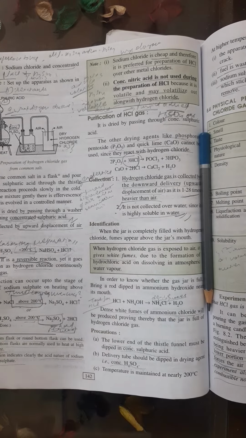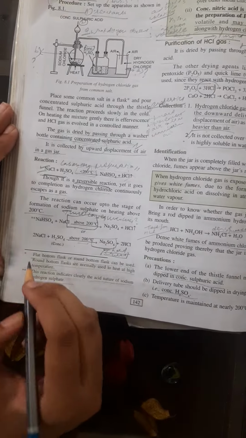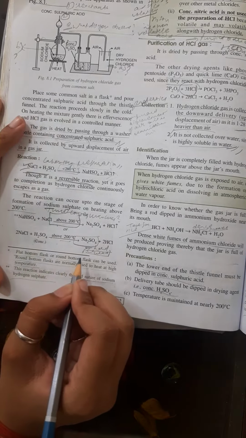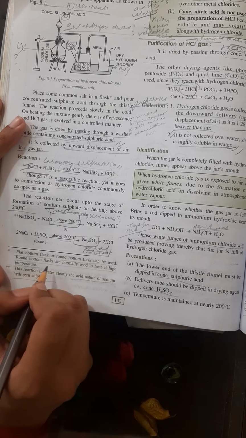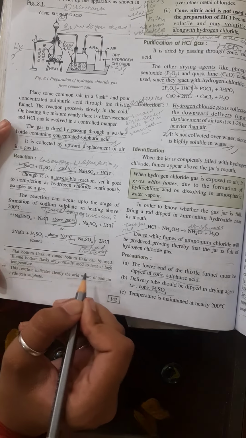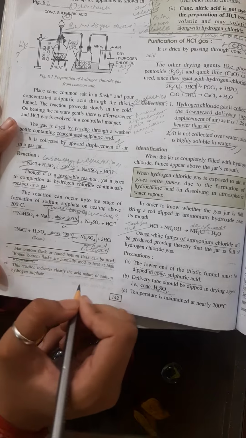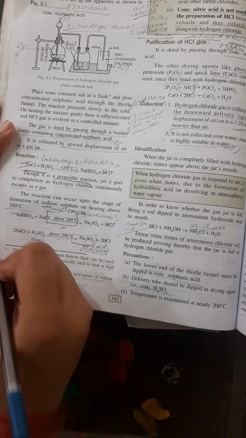Okay, so moving on to the next stage, what is given in this box, we need to remember that also. Flat bottom flask or round bottom flask can be used because of heat at high temperature. High temperature means even below 200 degrees Celsius is high temperature, so that's why we are using a round bottom flask. This reaction indicates clearly the acidic nature of sodium hydrogen sulfate. Which reaction? This one reaction.